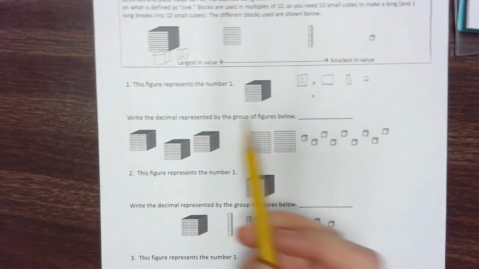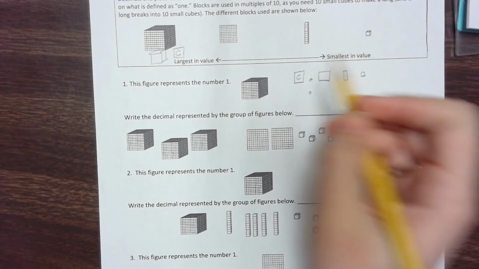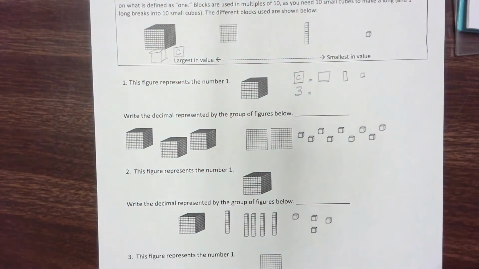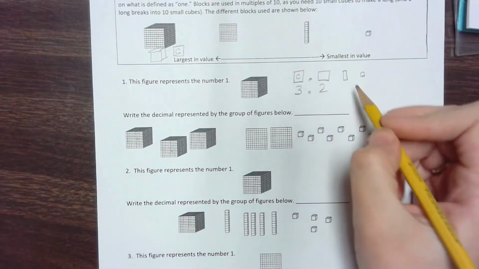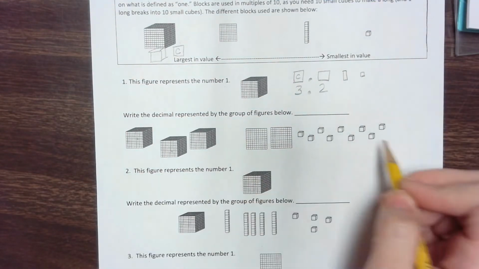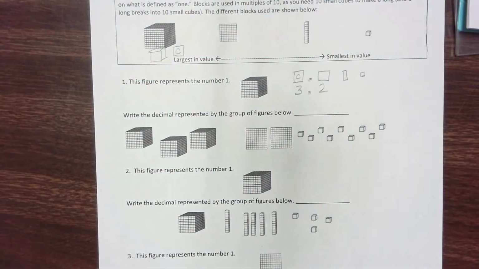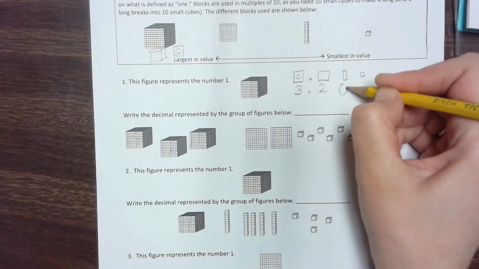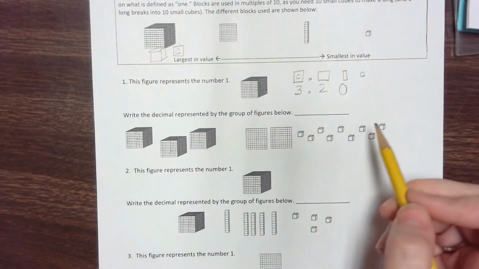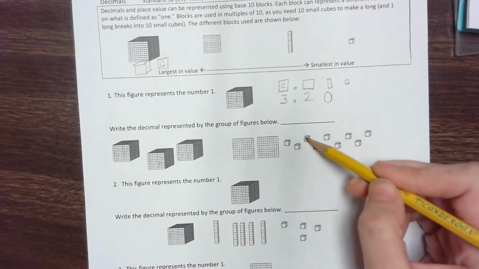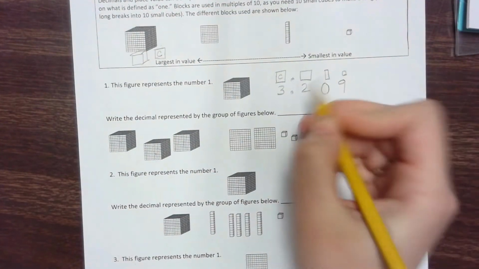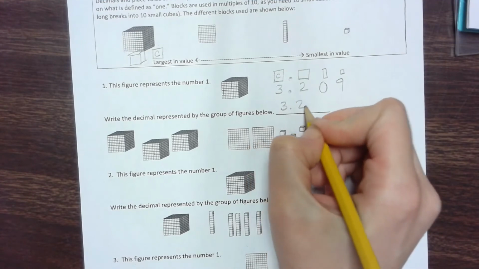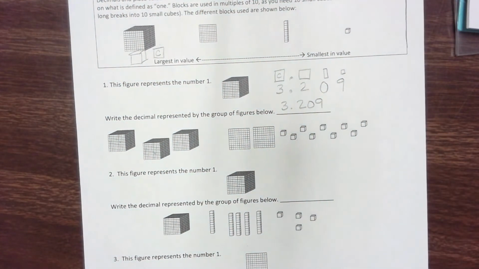So now we go down and we look. How many cubes do we have? 1, 2, 3. So we put a 3 under the cube. How many squares do we have? 1, 2. Do we have any sticks? No. But that doesn't mean we just skip it. We have to put a 0 there to represent that there are 0 sticks. How many tiny guys do we have? 1, 2, 3, 4, 5, 6, 7, 8, 9. So our answer is 3 and 209 thousandths.